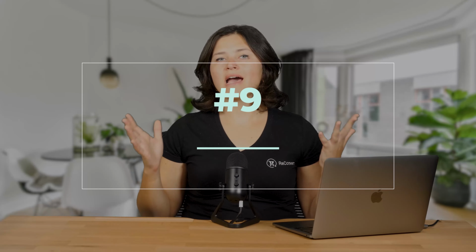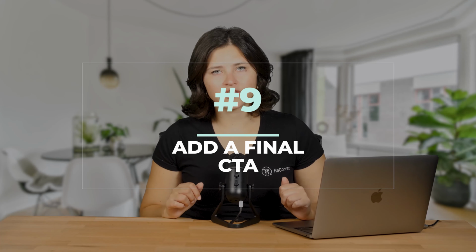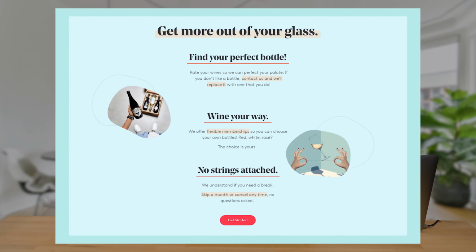And lastly, add a final call to action. If a visitor has made it to the bottom of your landing page, I'd say they're pretty likely to convert at that point. Make it easy for them to take the next step with a compelling and contrasting call to action. Also, you can use this opportunity to address any lingering objections and give visitors the confidence to take the plunge.